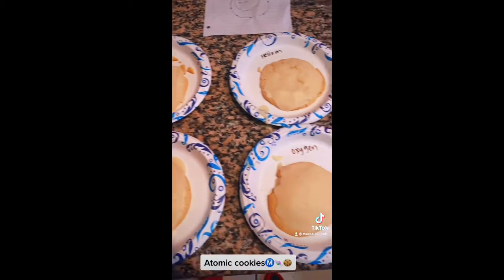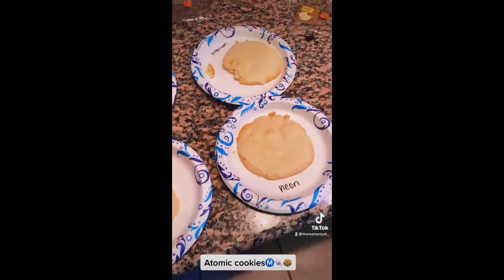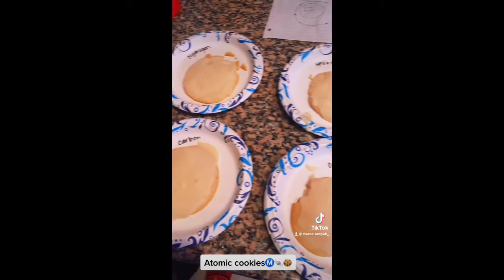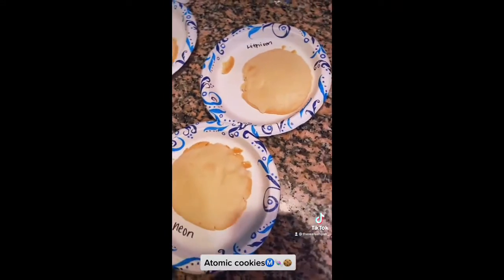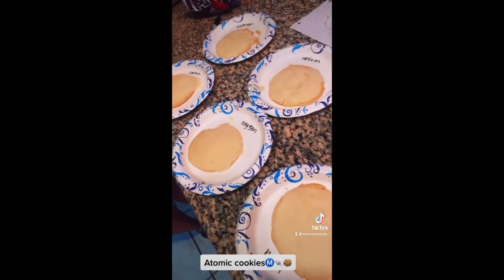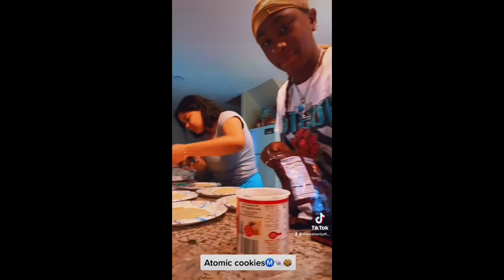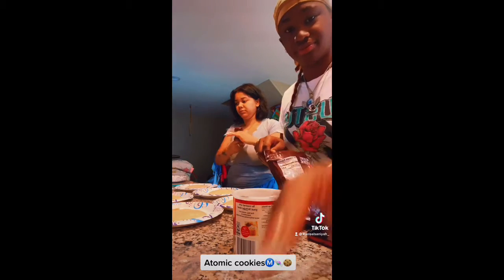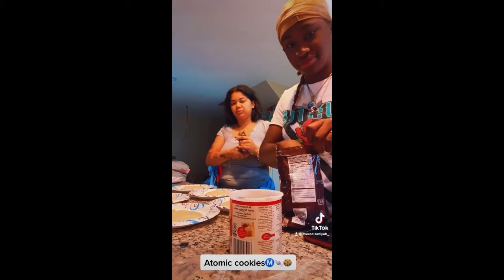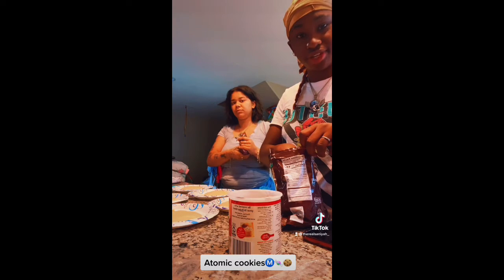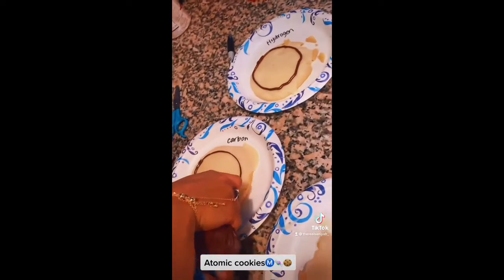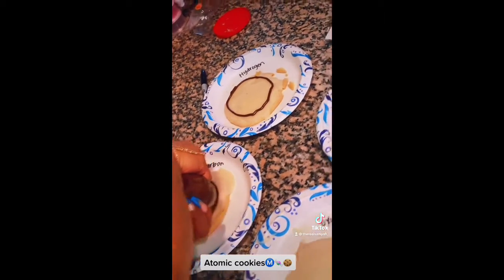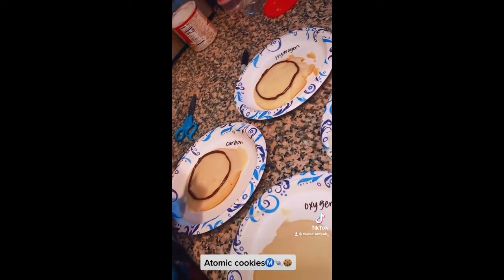Alright, we have them labeled for each of our elements. Now we're going to begin to put the M&Ms on and place the number of protons, neutrons, and electrons on each. Okay, so as she's drawing the outer shell, I will be separating the M&Ms into protons, neutrons, and electrons: red, blue, and brown. She's drawing the outer circles, outer shell, and the inner shells for each.